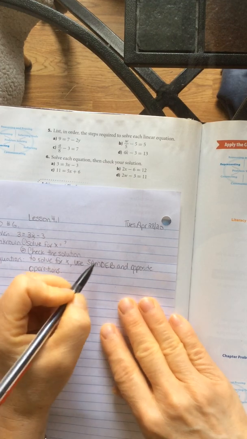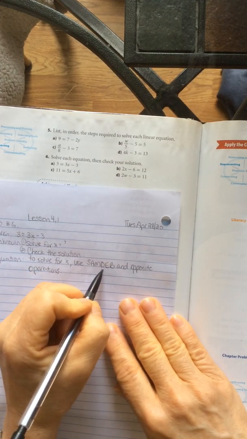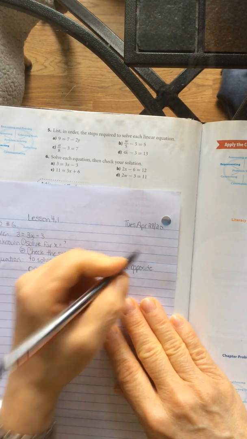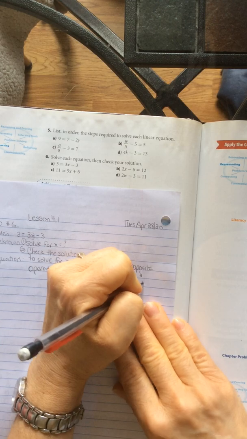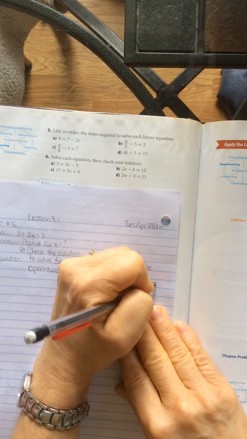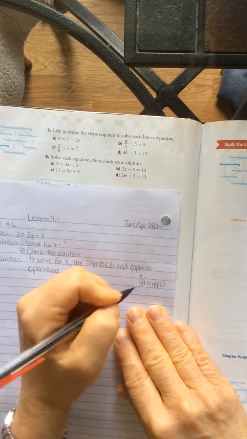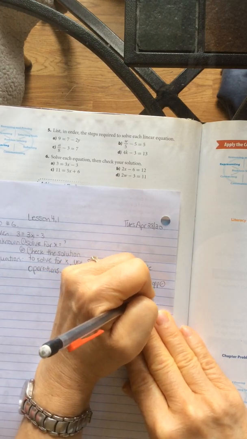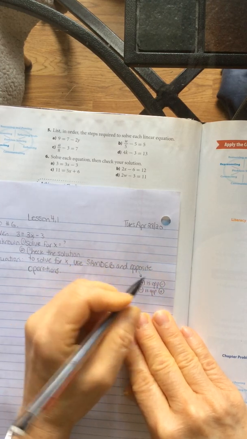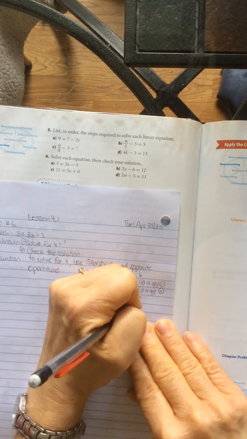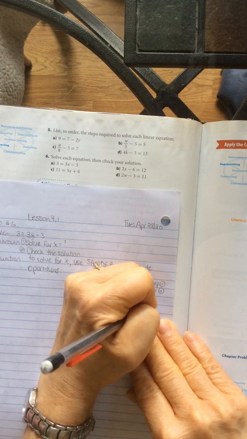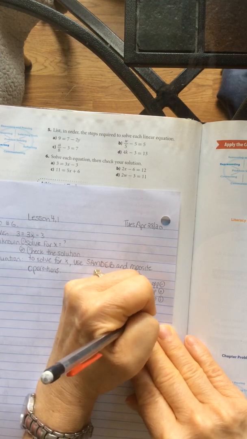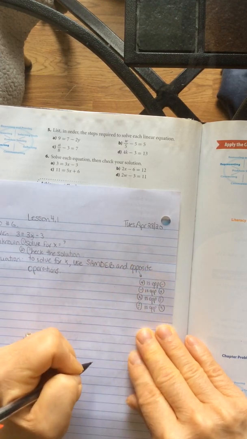So yesterday we said that SAMDEB is BEDMAS, B-E-D-M-A-S, backwards. Opposite operations, we know that plus is opposite of add or subtracting. So adding is the opposite of subtracting. We said that subtracting is the opposite of adding. Okay, so they're opposites of each other. We said that multiplication is opposite of division, and division is the opposite of multiplication. Okay?